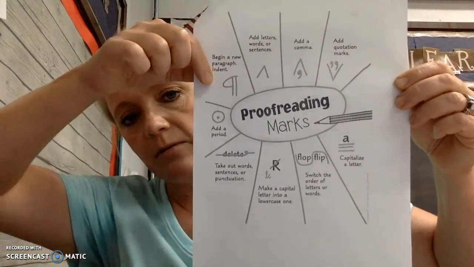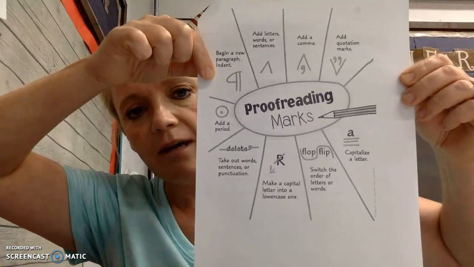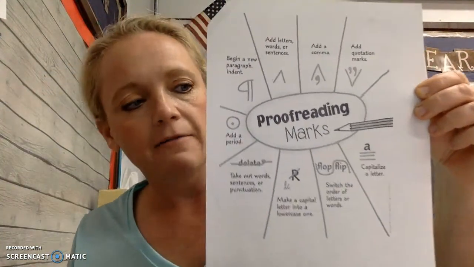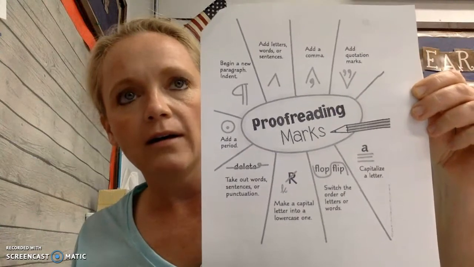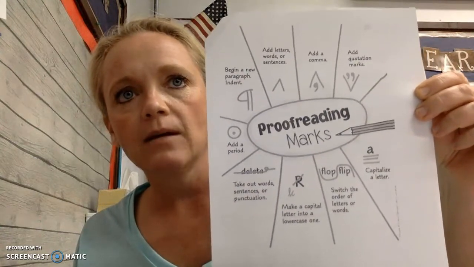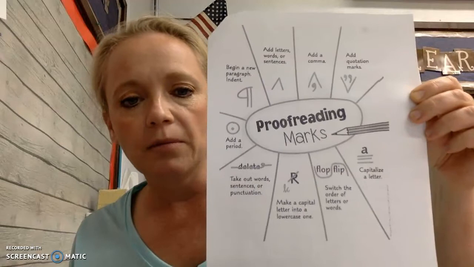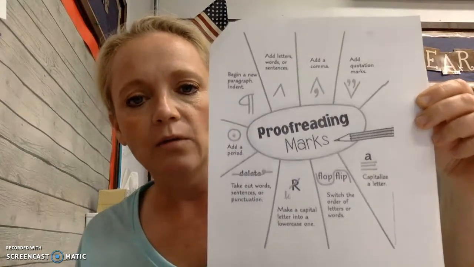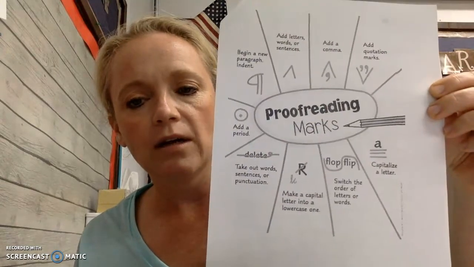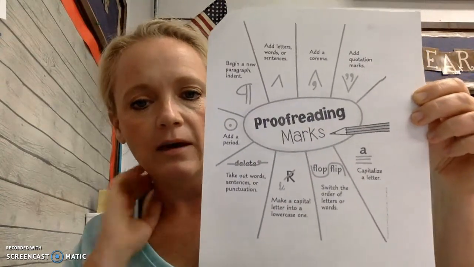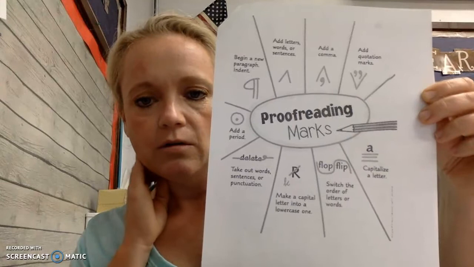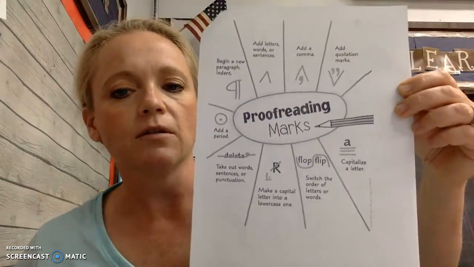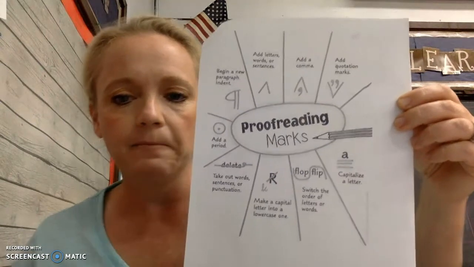This weird backwards P, 2 lines and a backwards P, is to show that you need a new paragraph. So if you wrote some dialogue and you had 2 different people talking and you forgot to indent and start a new paragraph, you would put a backwards P with 2 lines instead of 1. And that will tell you that when you go to publish or write your final draft that you need to remember to go to the next line and indent.